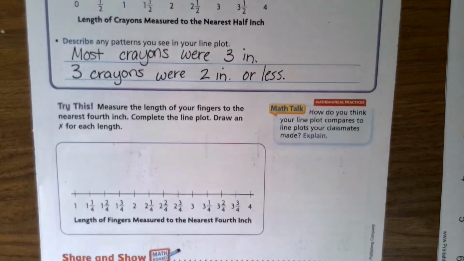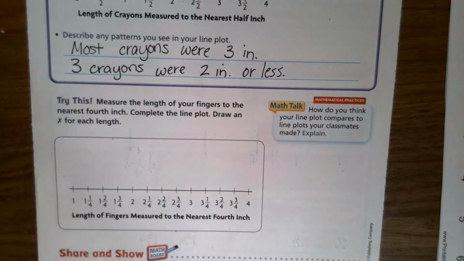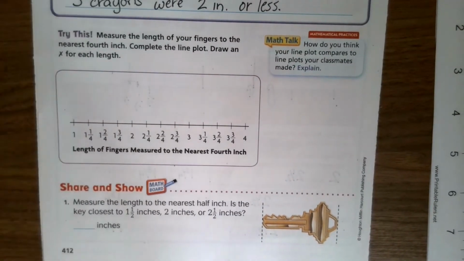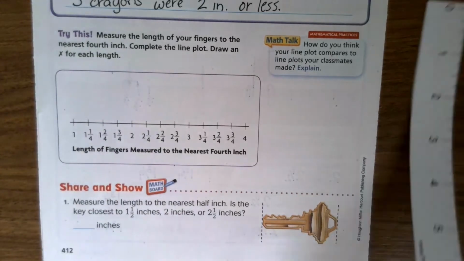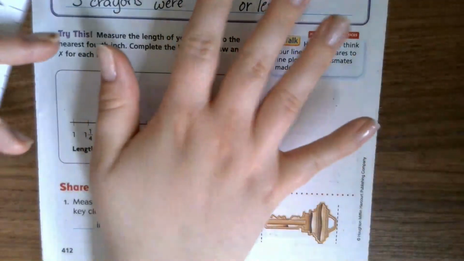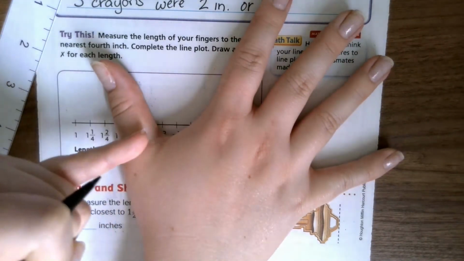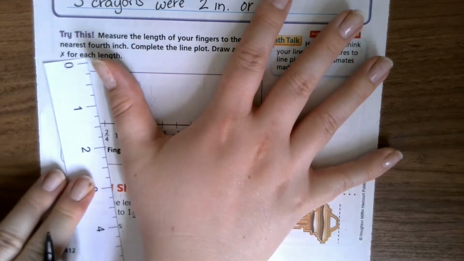Let's keep moving forward. It says measure the length of your fingers to the nearest 1/4 inch. Complete the line plot. Draw an X for each length. So I'll use my hand. I'm going to measure from where my finger starts to where it stops.